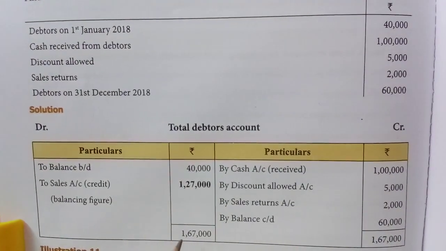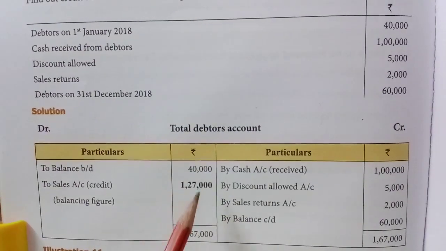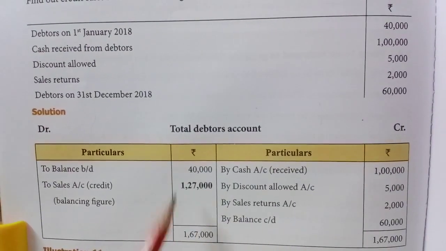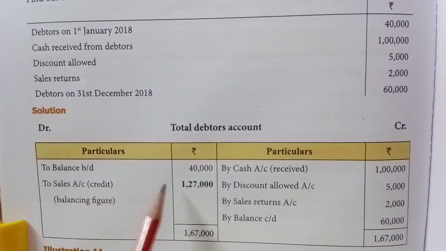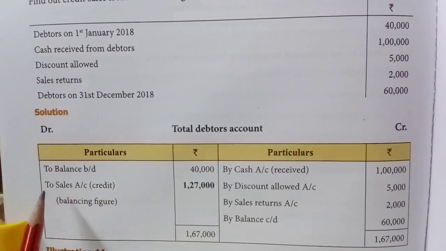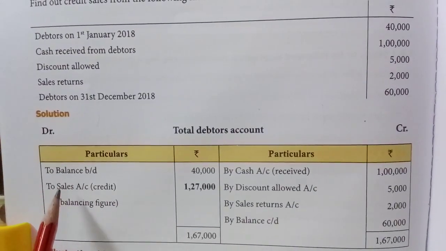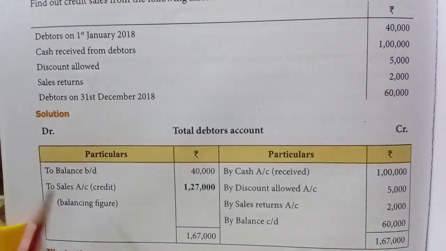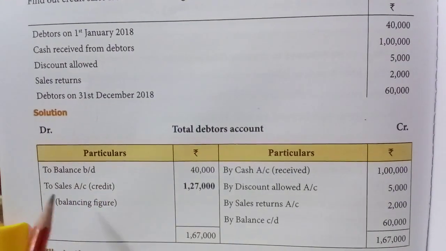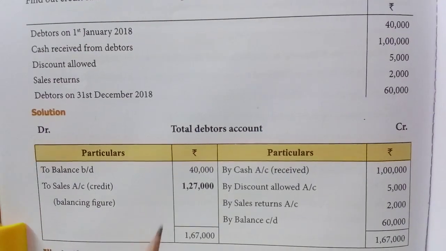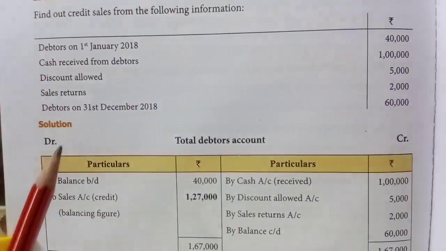Then find out the difference. So like that you have to add. 1,27,000. This is to sales account, bracket, because it is credit sales. We cannot write credit sales since it is sales account only. In bracket you can write credit, and in brackets again you have to write balancing figure. This way we have calculated the credit sales.